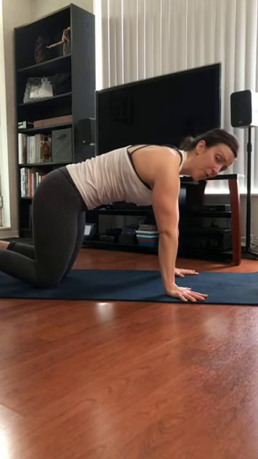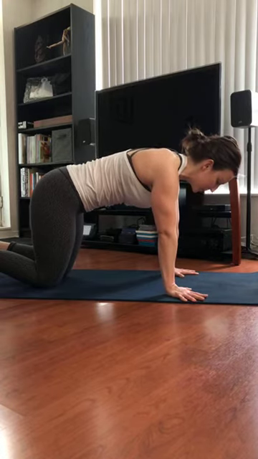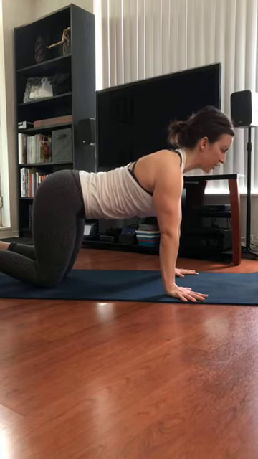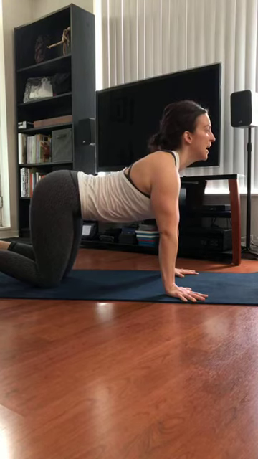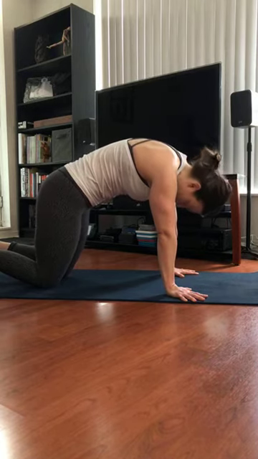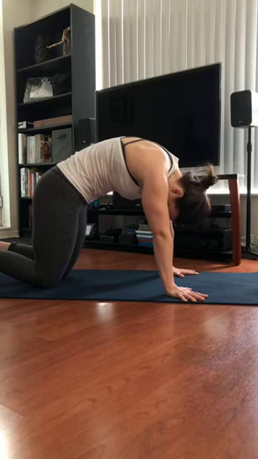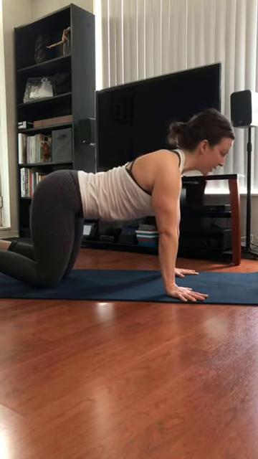On the inhale, we want to arch the spine. So as I in-breath, my butt scoops up, my upper back arches, I pull my chest forward and through the space between the arms. And then as I out-breath, I push the shoulder blades to the ceiling, bringing my chin to my chest, rolling my bum underneath me. Again, in-breath, I arch through that upper back.